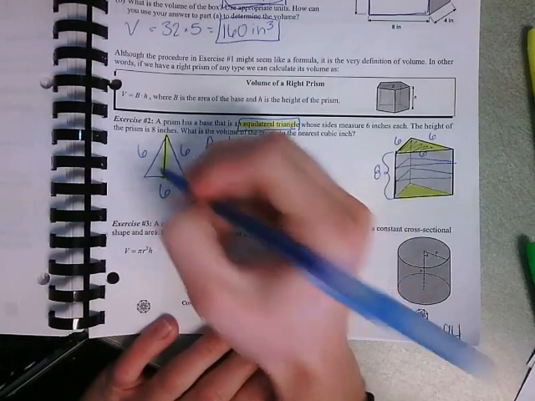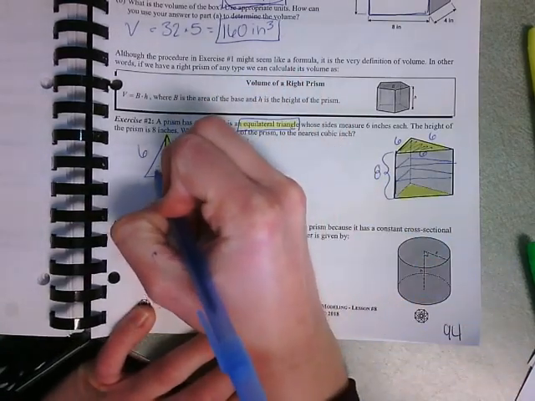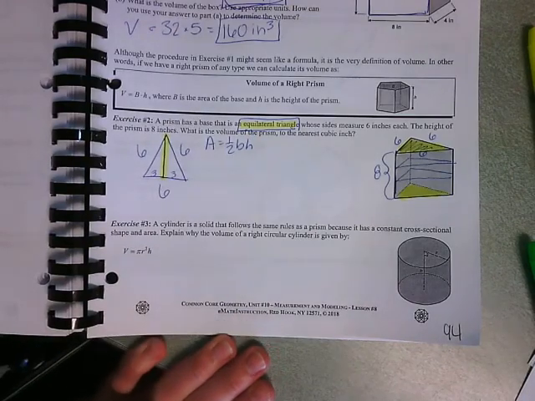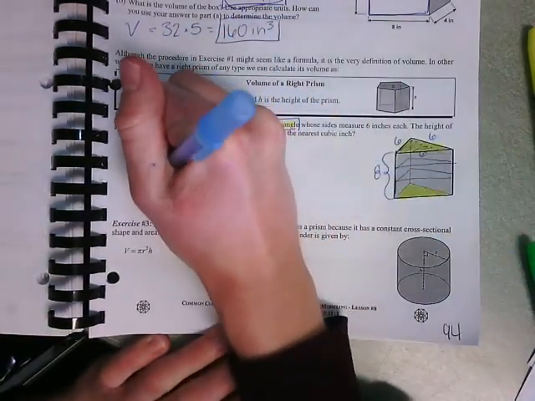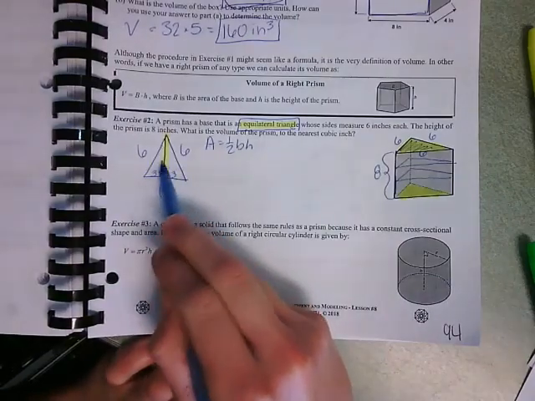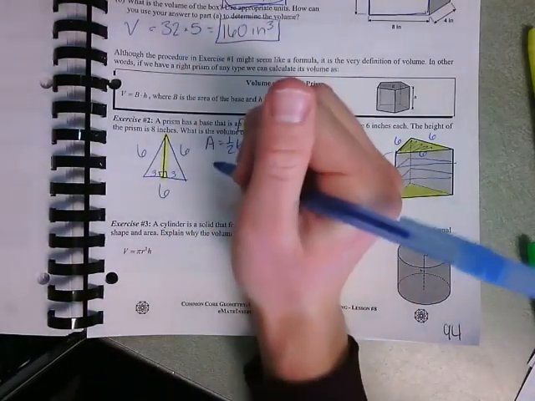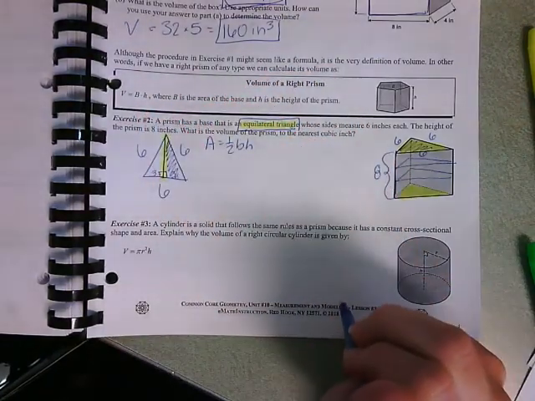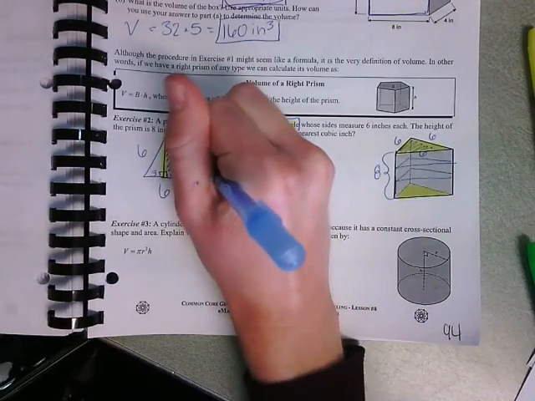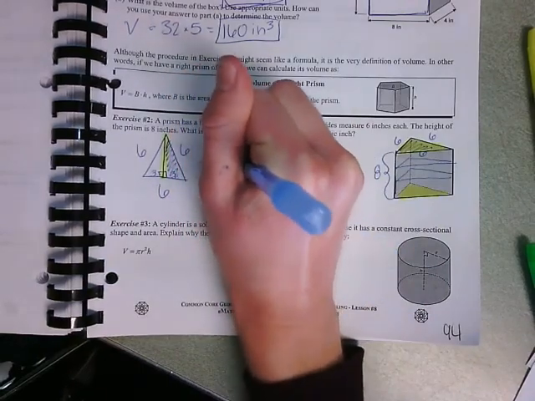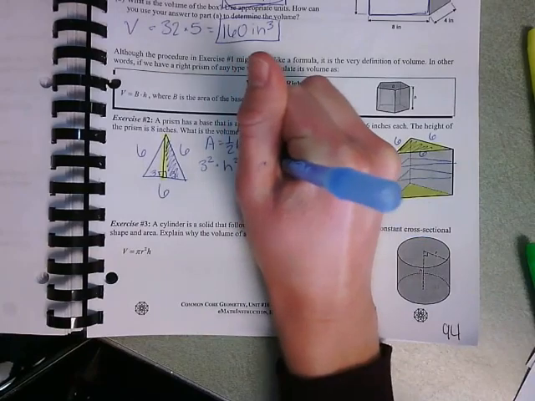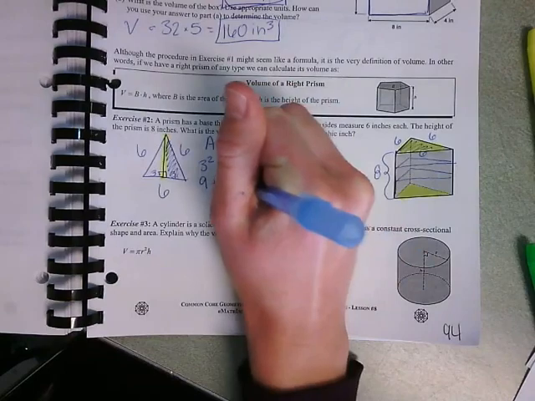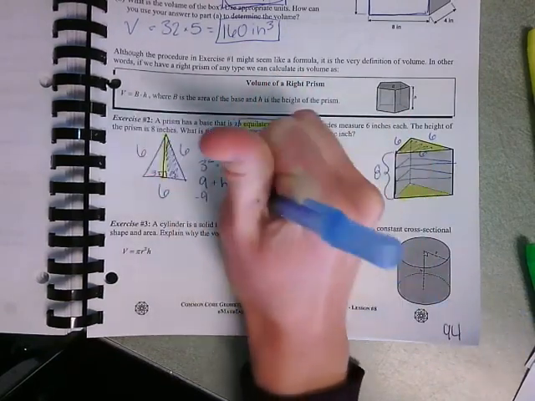Now this line, the altitude, cuts the base in half because it's an equilateral triangle, so each of these is 3. Now to find the height, we need to do the Pythagorean theorem because this is a right triangle and this is a right triangle, okay? So we're going to do the Pythagorean theorem using one of these triangles. So let's do 3 squared plus h squared, that's my height, that's what I'm trying to find, equals 6 squared, okay? So I get 9 plus h squared is equal to 36.